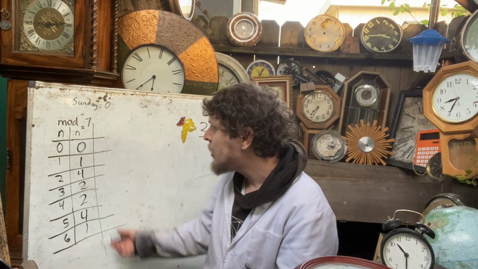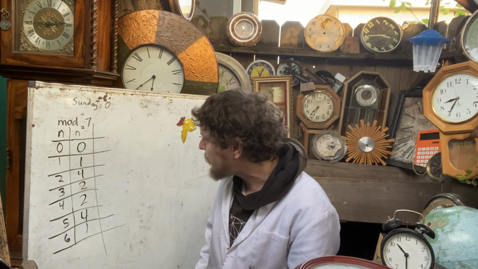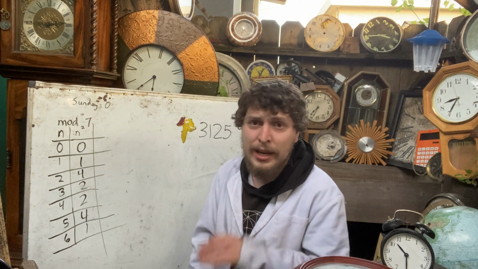But for today, our first note when we're thinking about how many weekdays we go forward in mod 7 is that no square number sends me forward 3 weekdays. In fact, there's none that sends me forward 5 weekdays or 6 weekdays either.